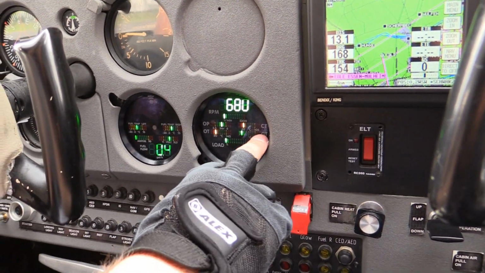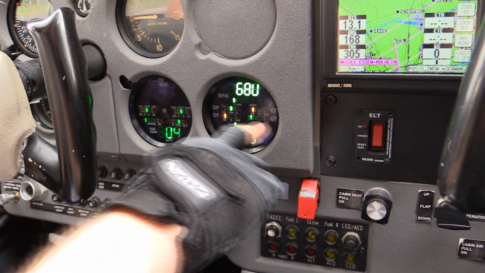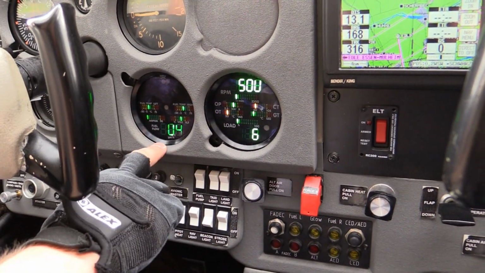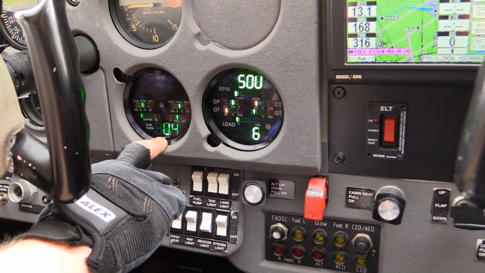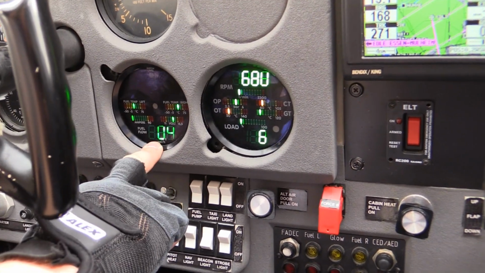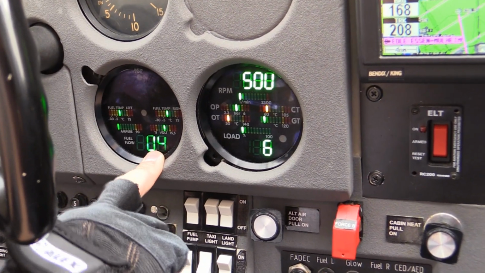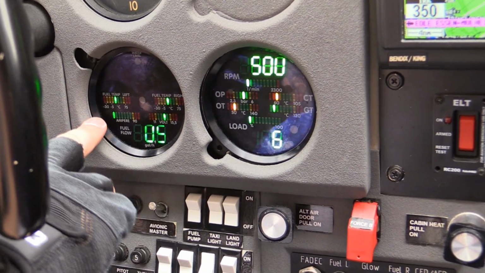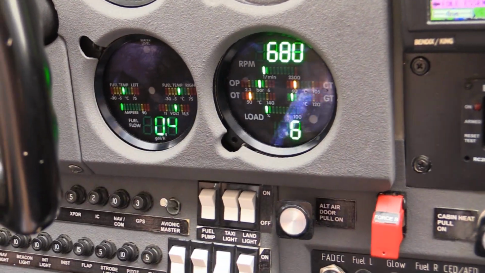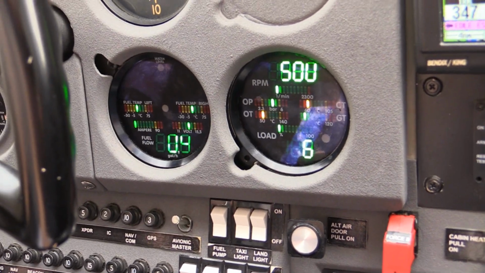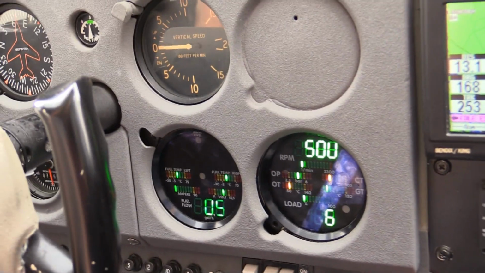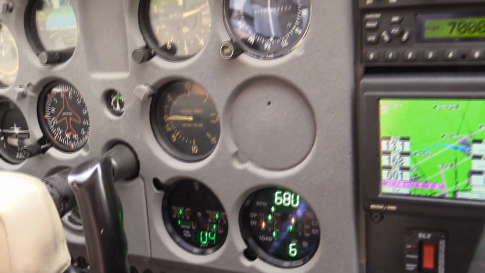And other indications here are the gear temperature, the oil pressure, and here on the left, you can see the fuel consumption in gallons per hour. So currently 0.4 gallons an hour. Fuel tank temperature, ampere meter, and voltmeter. So, I guess we'll just wait for the aircraft to warm up, and I'll talk to you when we are taxiing out to the runway.